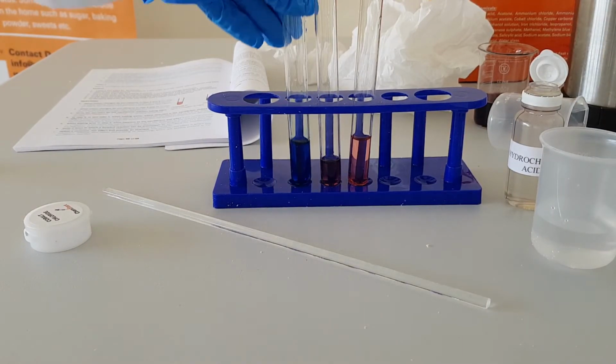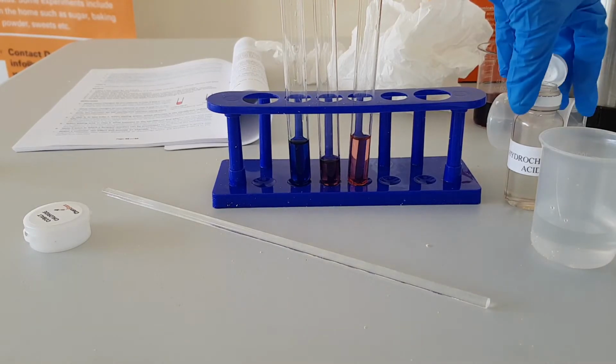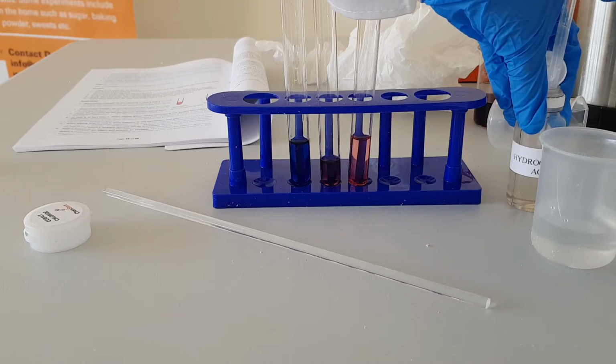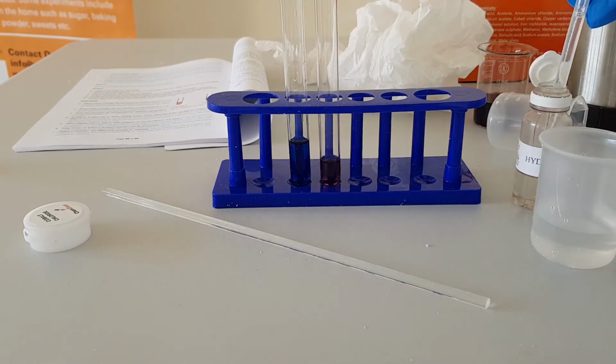Now, let's look at what happens if in the test tube where we added water, what happens if we add concentrated hydrochloric acid?